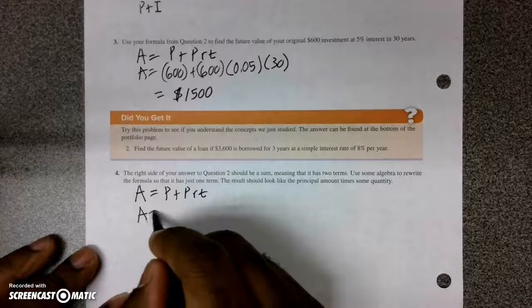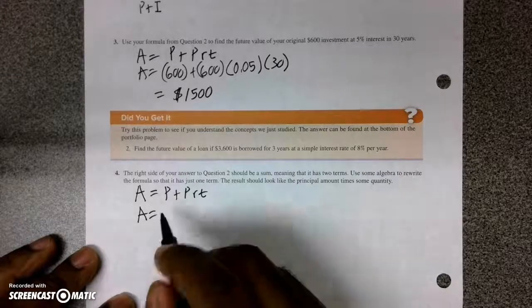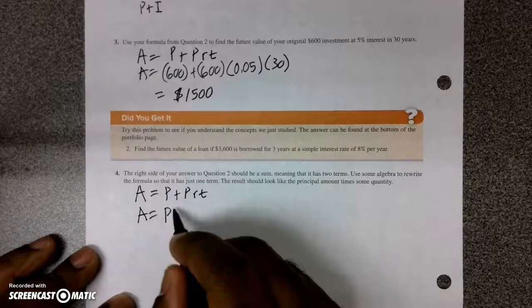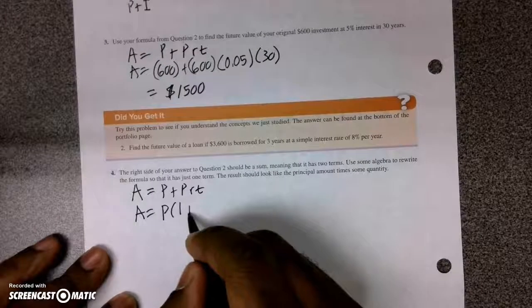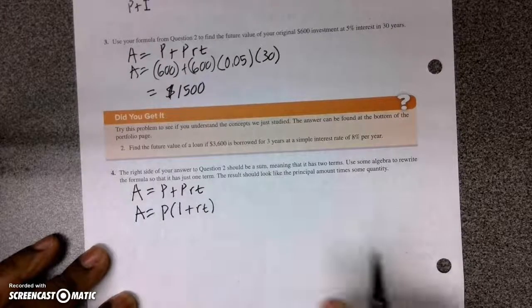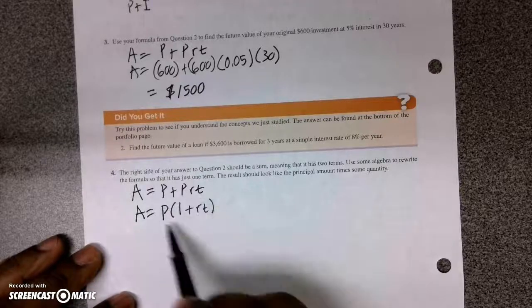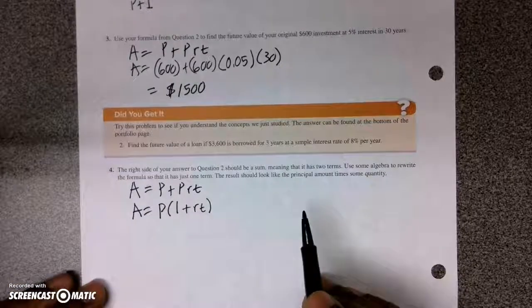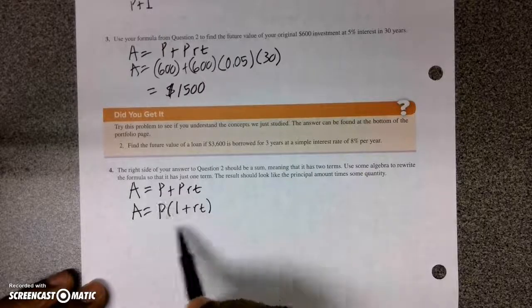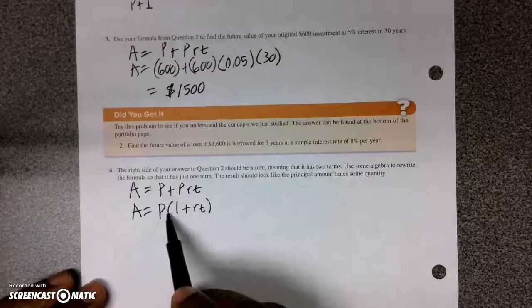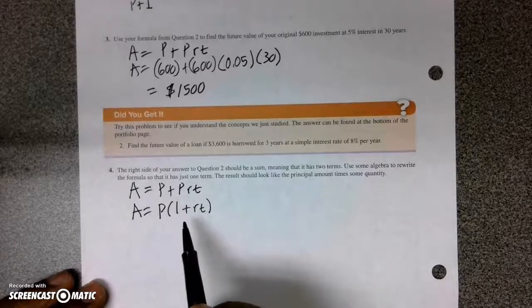So writing it as one term, we will factor out a P, and that will leave us 1 plus RT. Now, again, terms are separated by addition or subtraction. This right here is considered to be one term because P is multiplied to this parenthesis.